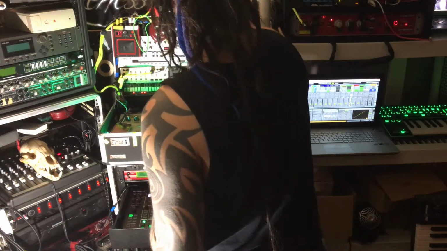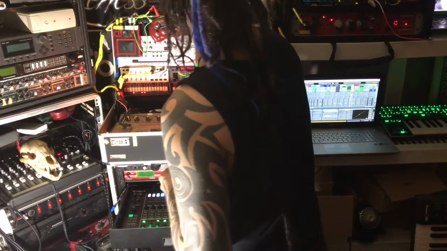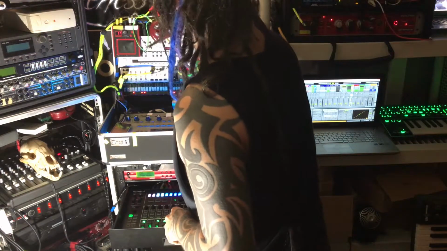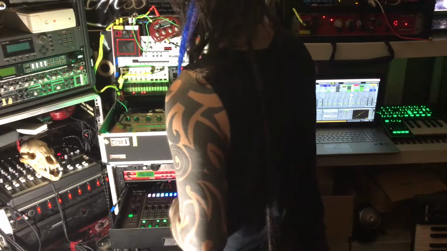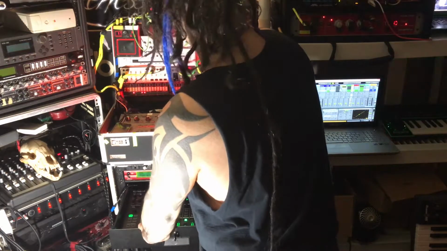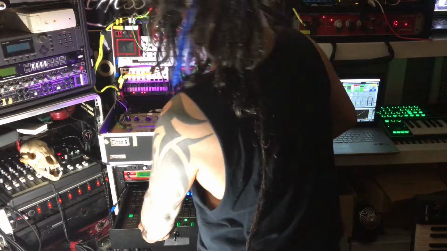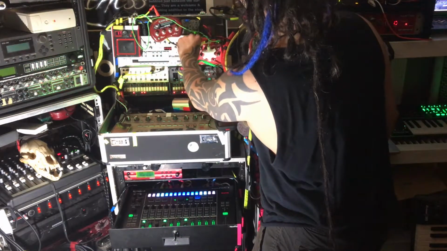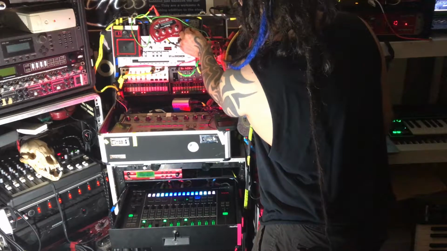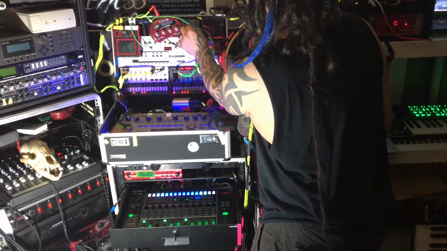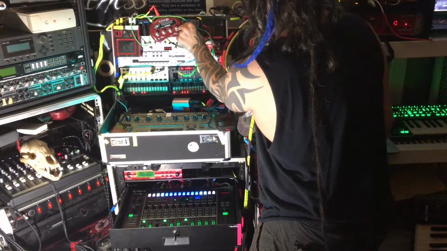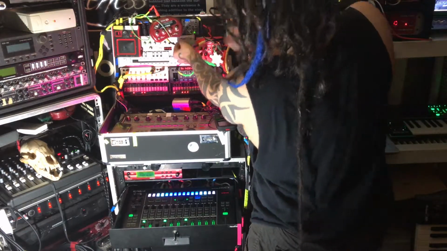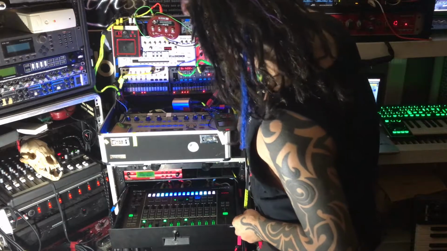This little guy, which I'm not actually going to be using, but it's cool, so I'm going to show it to you. It's called a Castle Synth. And it's a little mini modular. You can actually move the patch cables in it around and just see what it does.